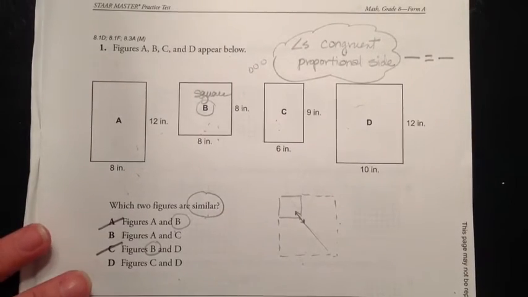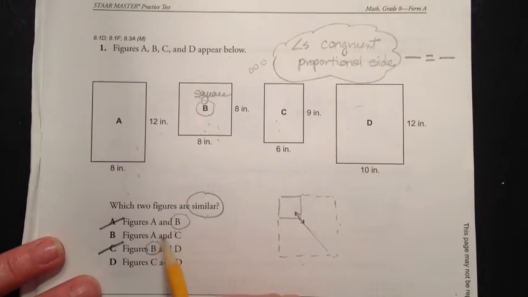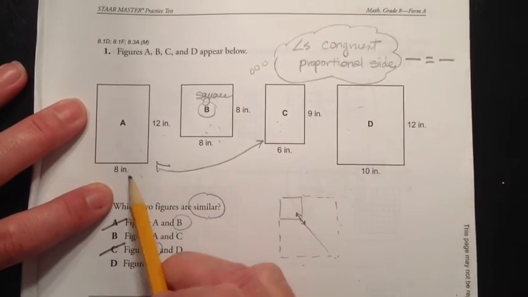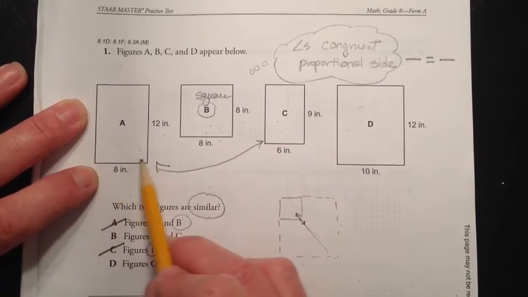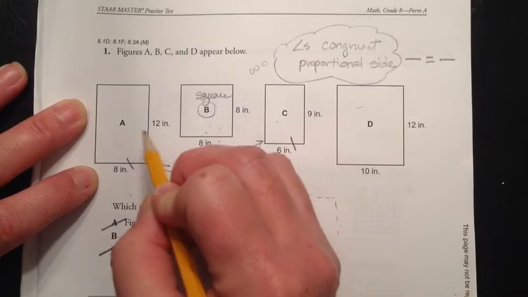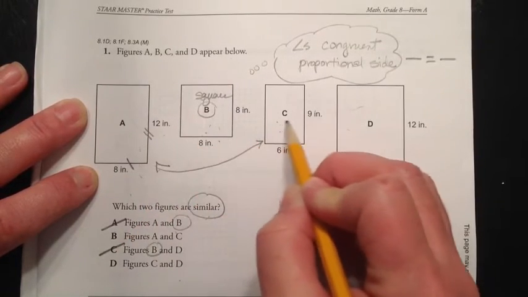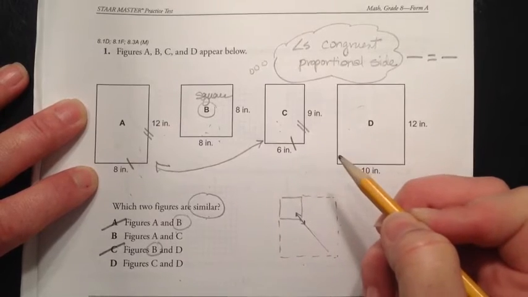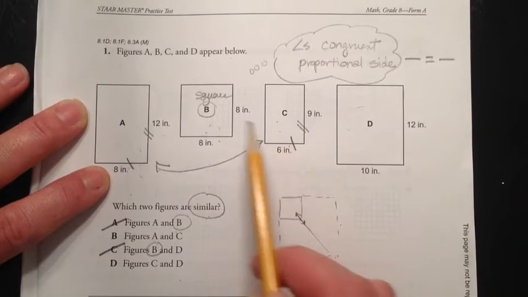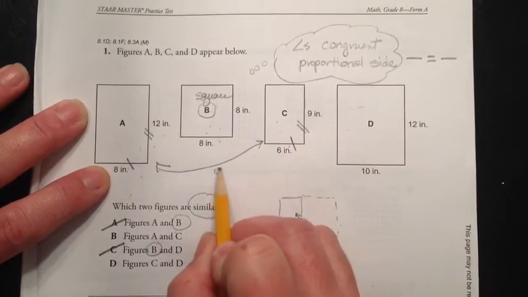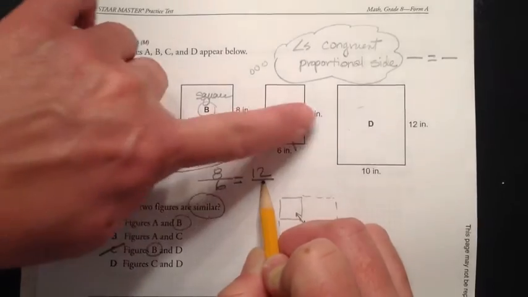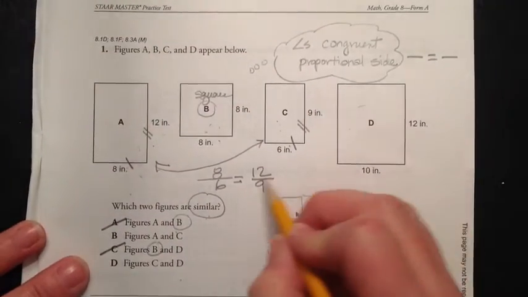So if we know that it's proportional, we need to compare, let's look at B, A and C. I'm going to compare these two figures. If it's proportional, I need to find the corresponding sides. This side, I'm just going to put a little mark there, should be the corresponding side to this side. And this side should be corresponding to this side. Okay, and how do we set that up? This is to this, and that should be equal as this is to this. So 8 is to 6 is equal to 12 to 9. Okay? Can we reduce it?